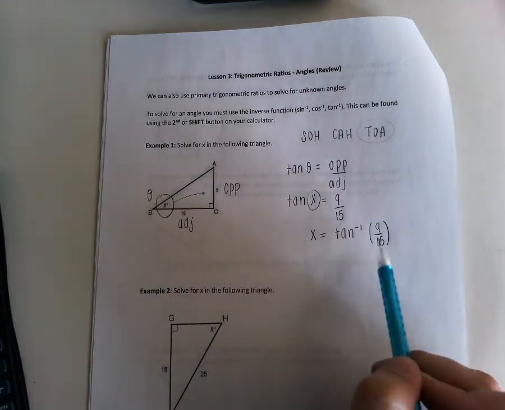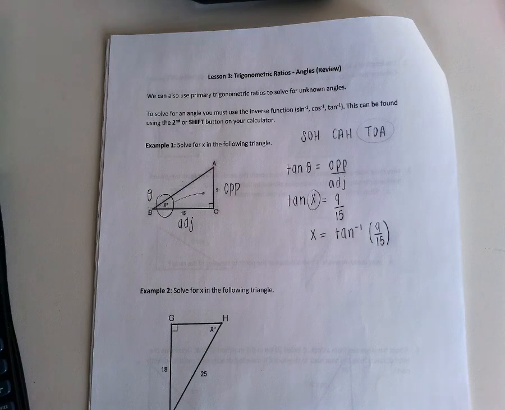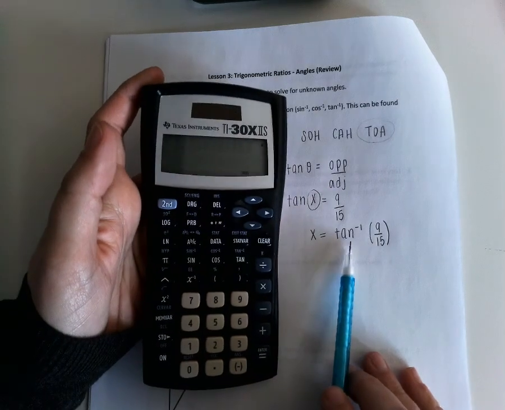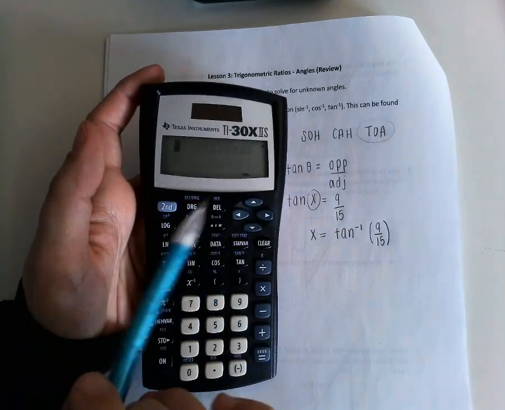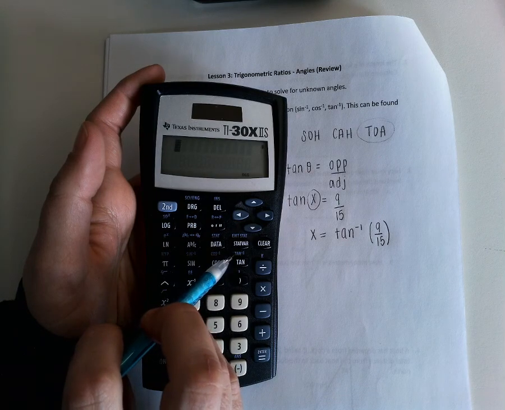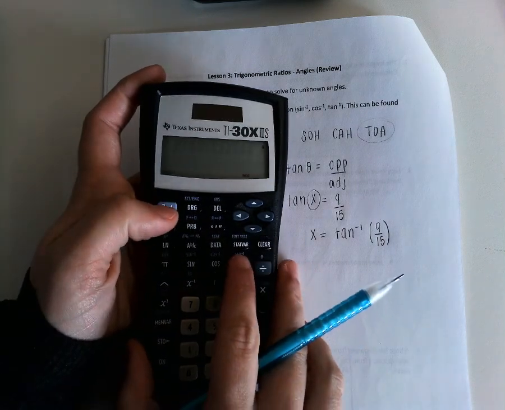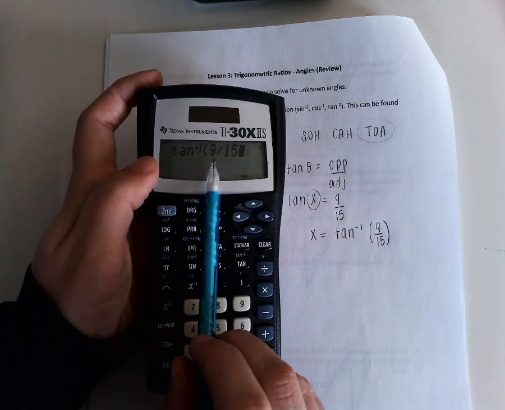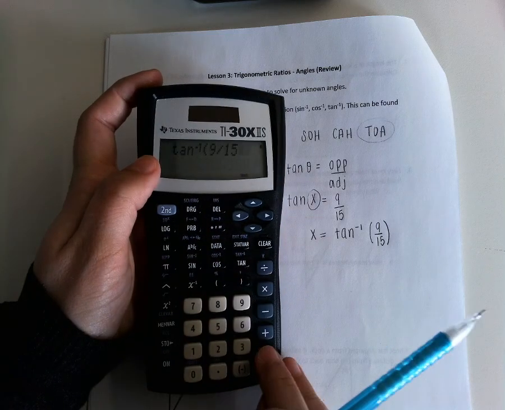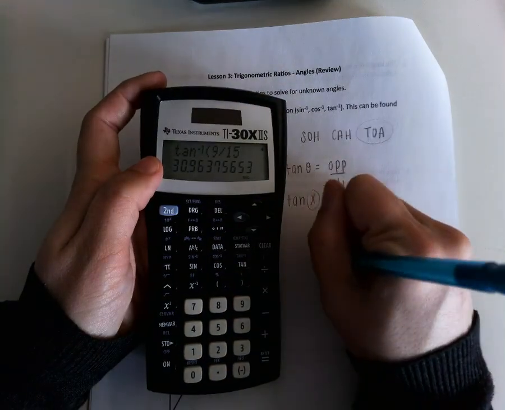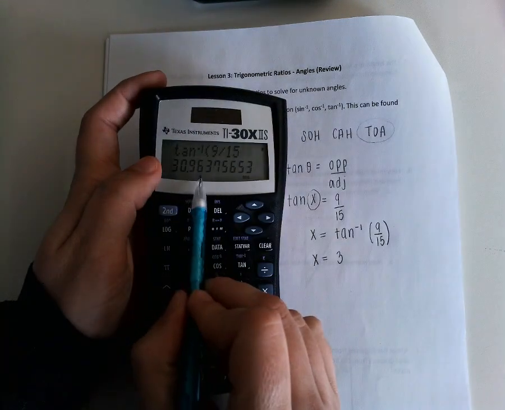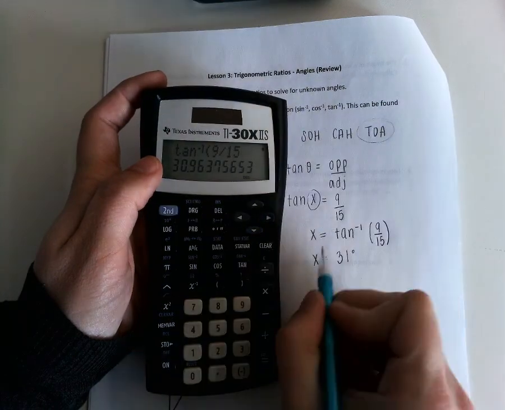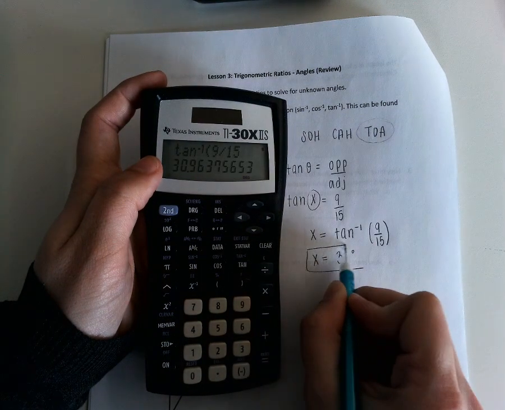Because you're using a calculator, it's best just to leave this as a fraction or as division instead of trying to find the decimal. So to get tan inverse on your calculator, you're going to use second function, because you'll see it's right above the tan button. So second function tan gives you tan inverse of 9 over 15. And I just put that in as division. So my angle in this case would be, I'm going to round it just to the nearest degree, 30.96, so 31. And it's an angle, so it would be in degrees.